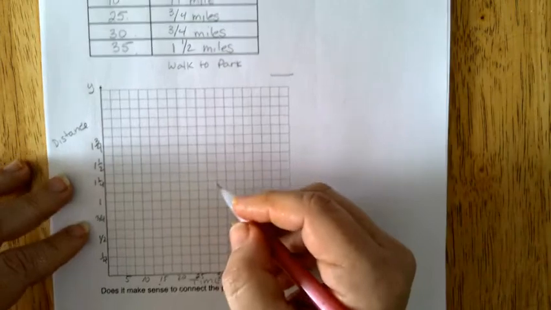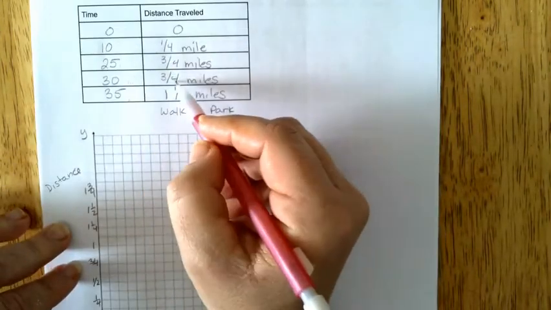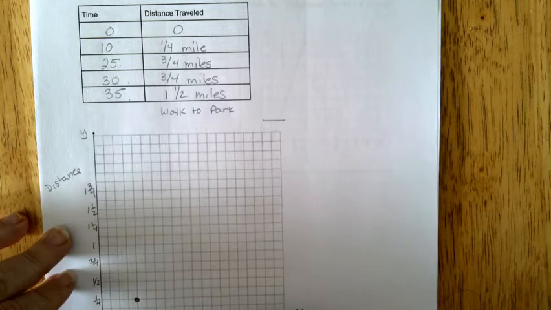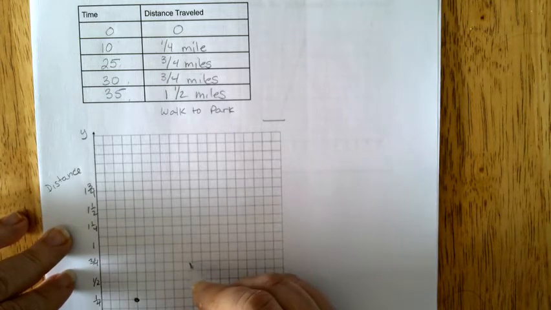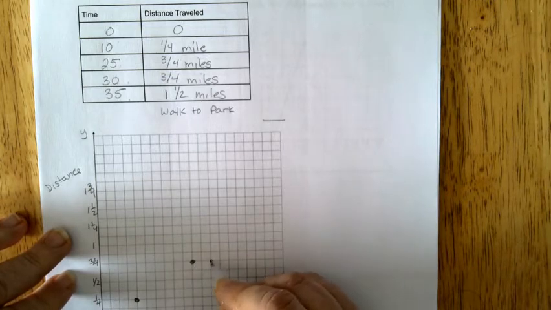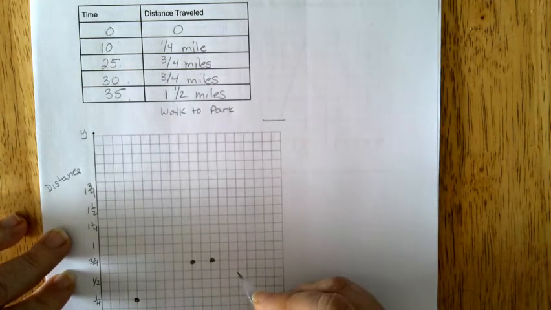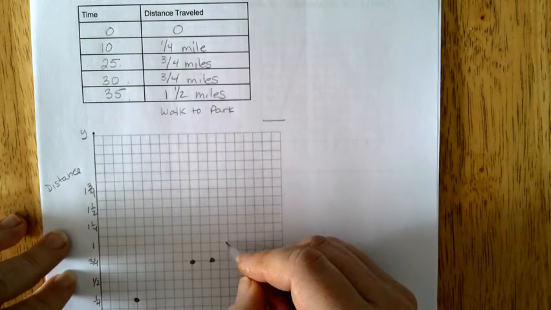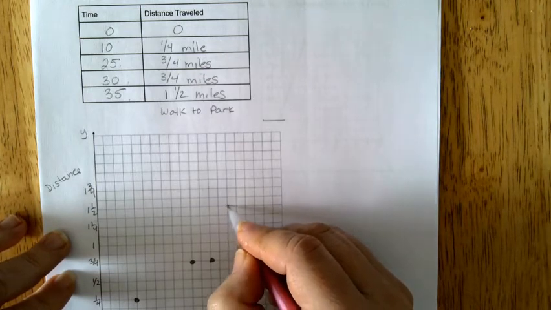All right, then I'm going to graph. At 10 minutes, I was at a quarter. Now I'm jumping to 25 minutes. I was at 3/4. At 30 minutes, I was also at 3/4. And then at 35, I was at 1 and 1/2, which is right here.